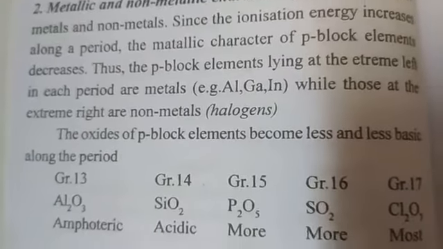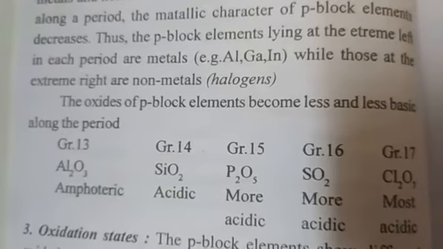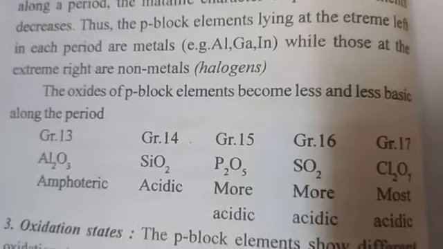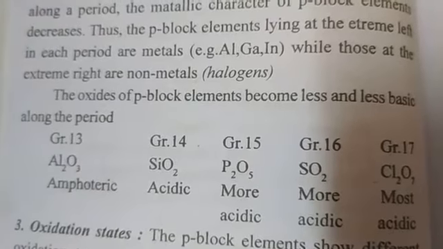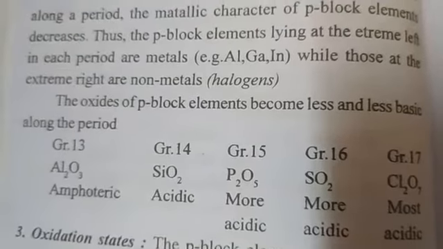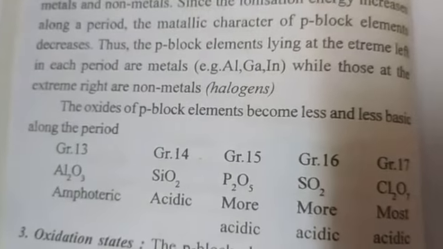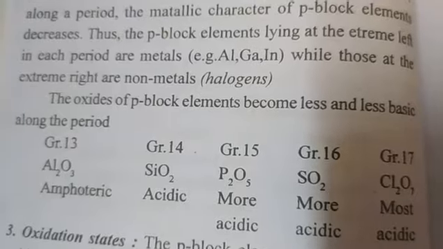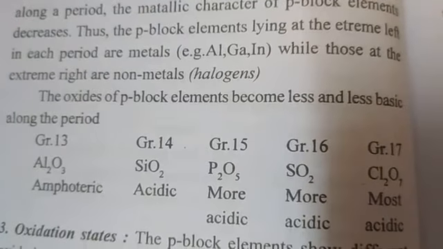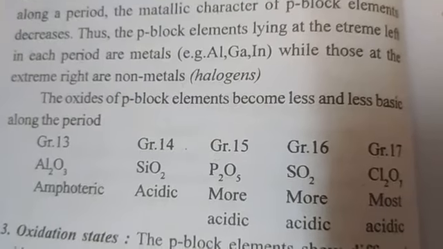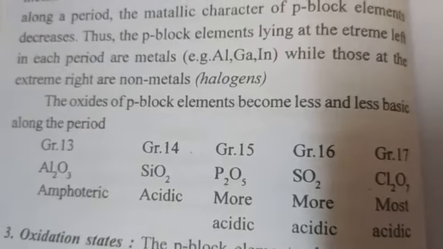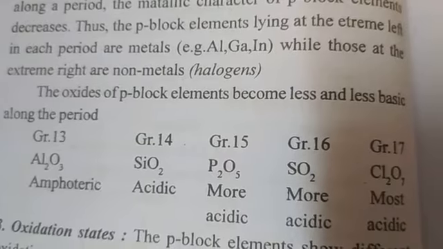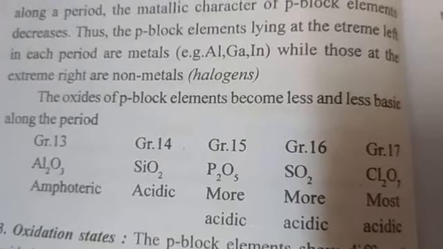So next, nature. Whether the P block elements are acidic or basic: the P block elements are acidic in nature. For example, group 13 elements are amphoteric, for example alumina. As you go from left to right, the acidity increases. So group 14 is slightly acidic.